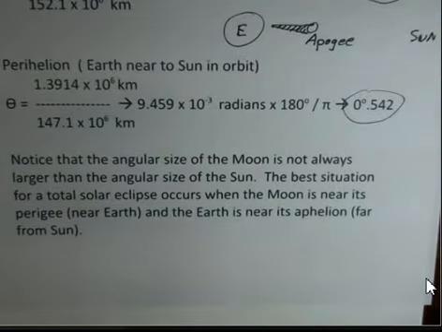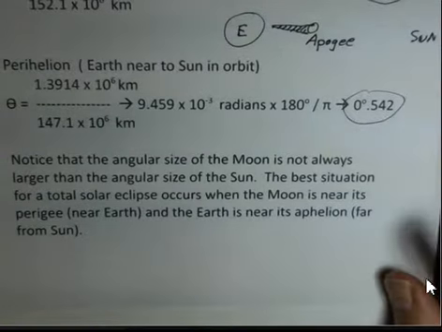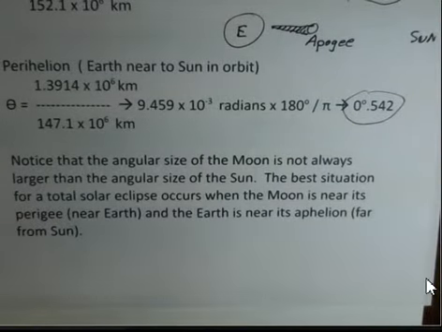Hope I didn't confuse you with that last part here. Our best conditions for a total solar eclipse is when the moon is close to the Earth, but the Earth is far from the sun, giving us an apparently larger moon and an apparently smaller sun. So it's easier for the moon to cover up the sun. Ask your instructor if you are confused by any parts of this, and keep reading astronomy textbooks.